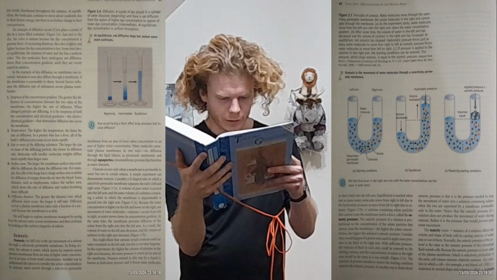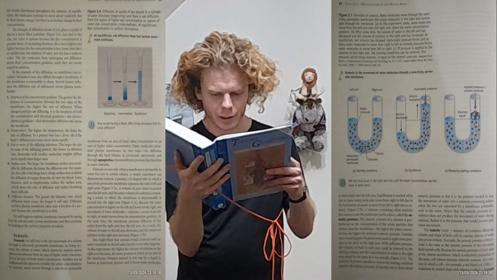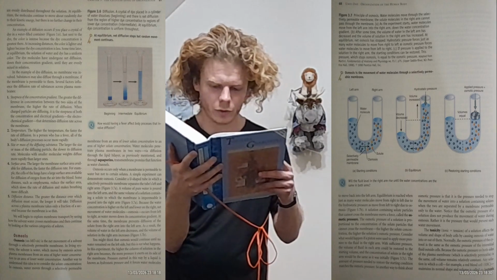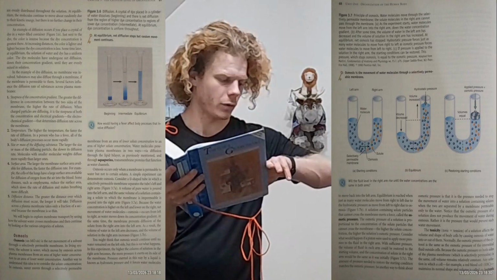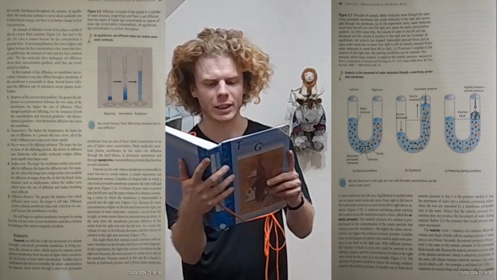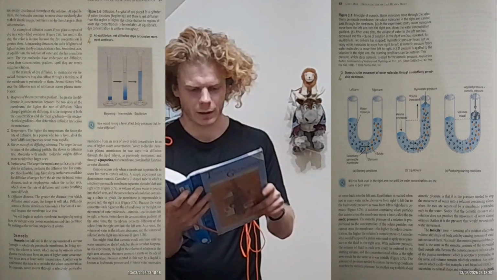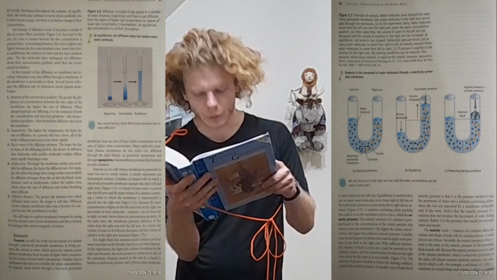So another way to think about osmotic pressure is that it is the pressure needed to stop the movement of water into a solution containing solutes when the two are separated by a membrane permeable only to the water. We understood what we are explaining here. We're going to read it later again to be really able to explain it ourselves and understand it.